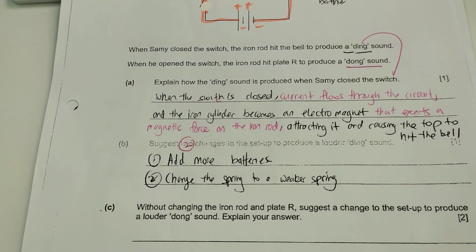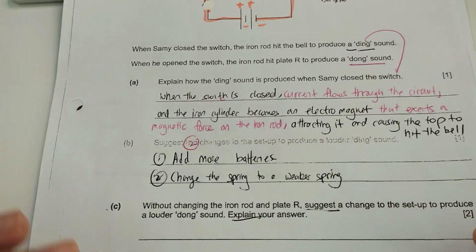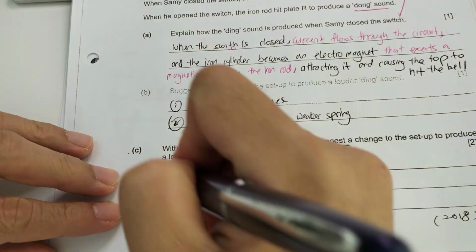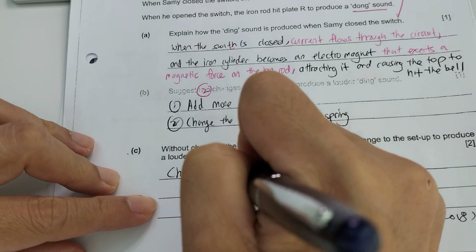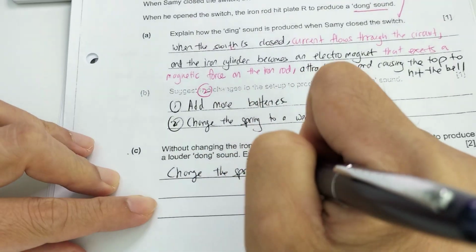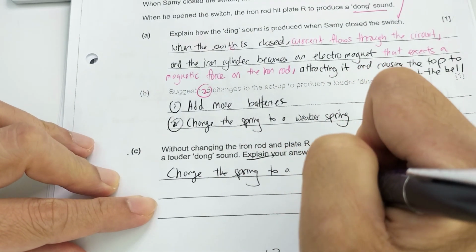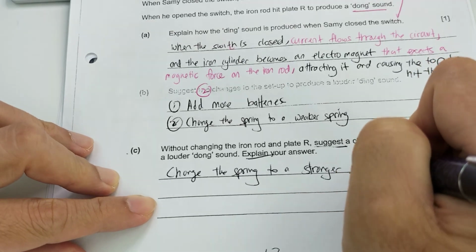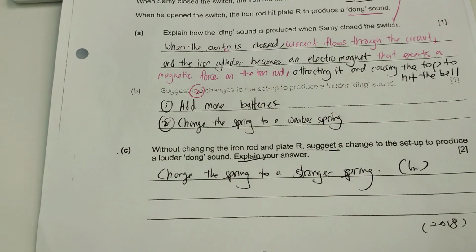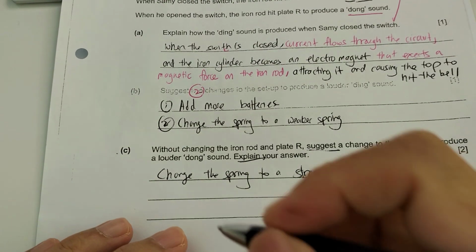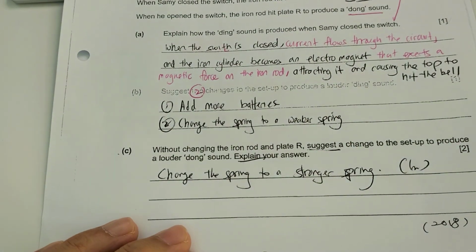So I need to suggest a change and explain. So first 1 mark, I suggest a change. So change the spring to a stronger spring. And this is 1 mark. So how does it work? When it's a stronger spring, when will it start to work?